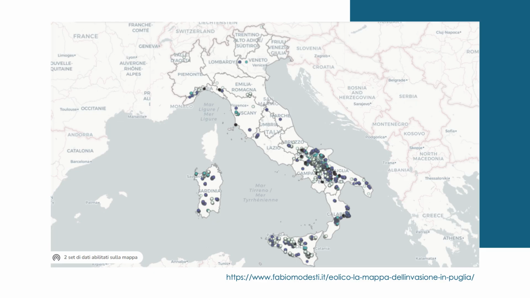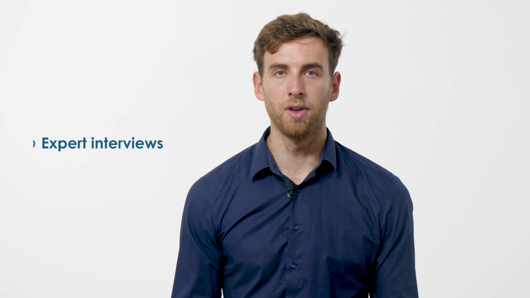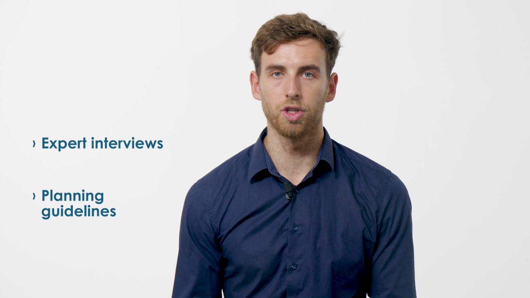And now, finally, let's talk about validation. How do you know your suitability map is realistic? There are a few strategies. Why not compare the results to existing installations? An overlay of known wind or PV plants can show if the actual plants fall in a high suitability zone. This might be the most effective way to check the model and our assumptions. To go even a step further, expert interviews or planning guidelines can help to cross-check assumptions with policy or technical standards.